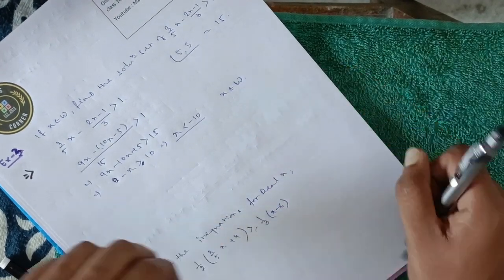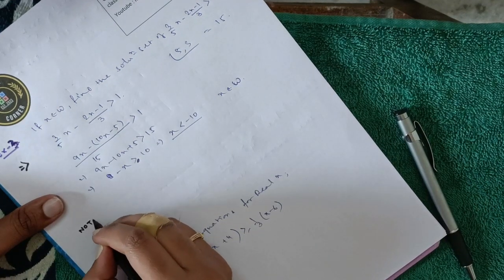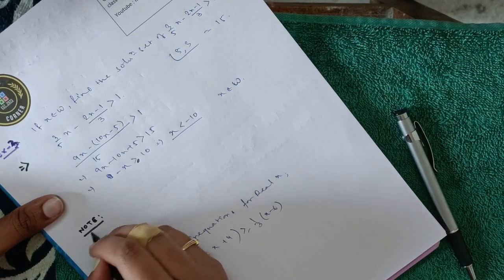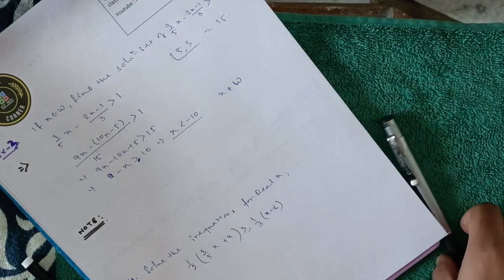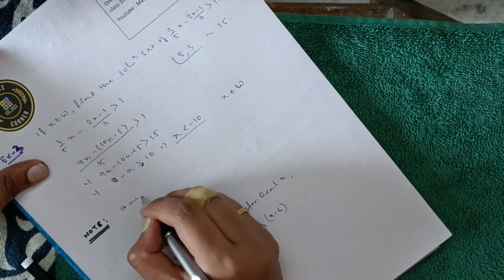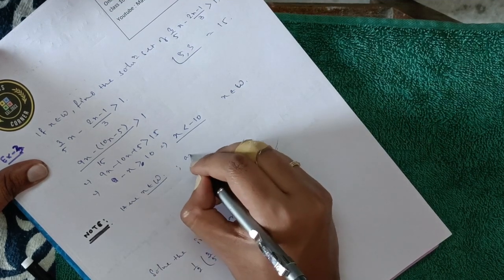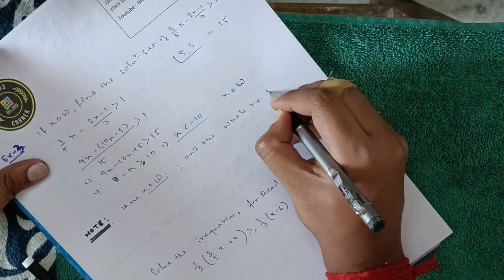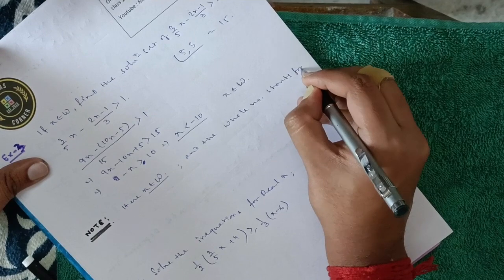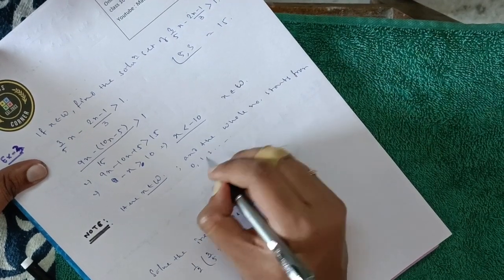Now x is a whole number. So give it here a note: here x belongs to whole numbers, and the whole number starts from 0, 1, 2, like this it comes.